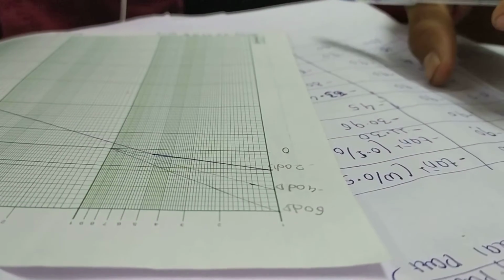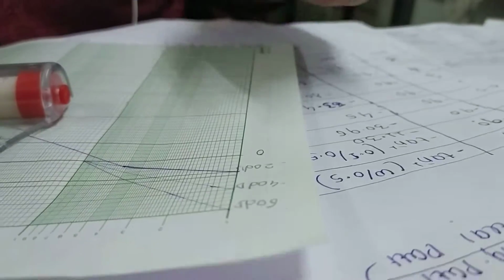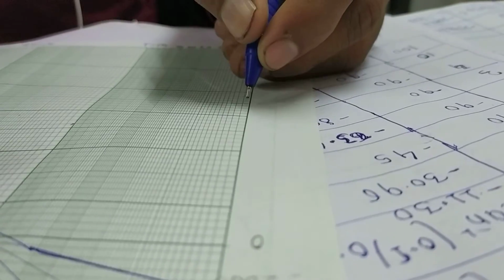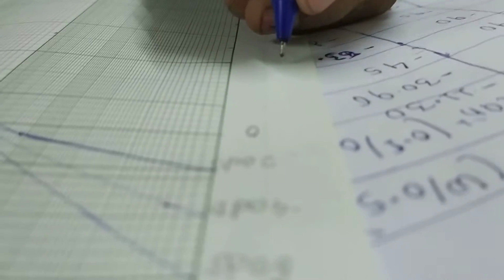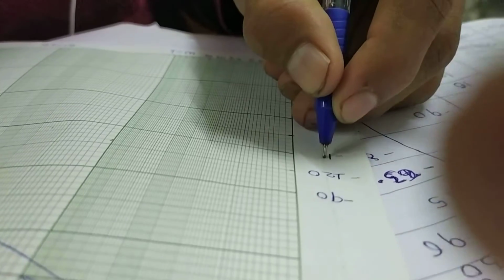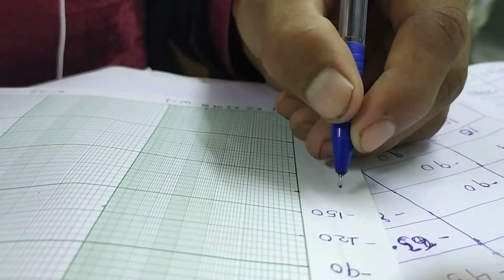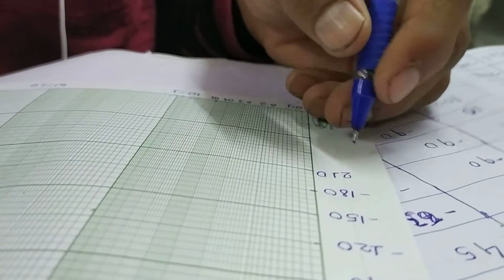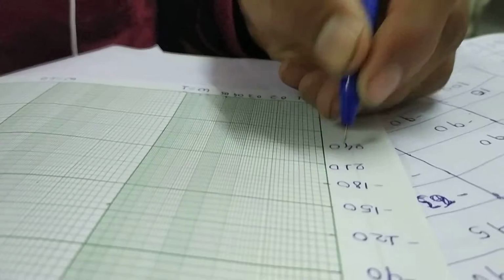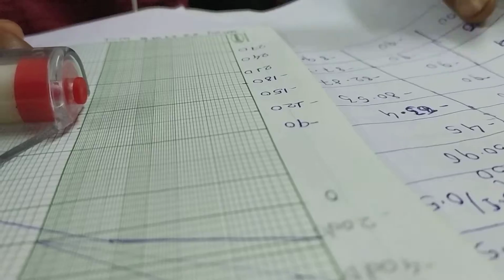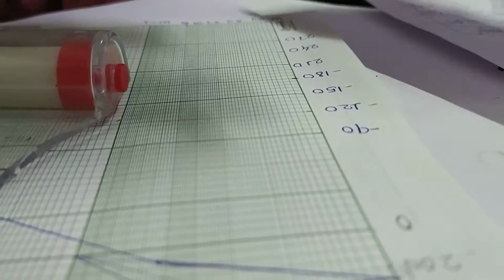So now we have to find the phase angle. For the phase angle, suppose my first pole is minus 90, second one is minus 120, this is minus 150, this is minus 180, this is minus 210, this is 240, this is 270.